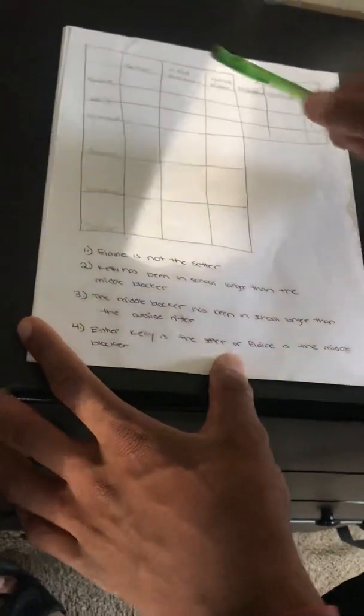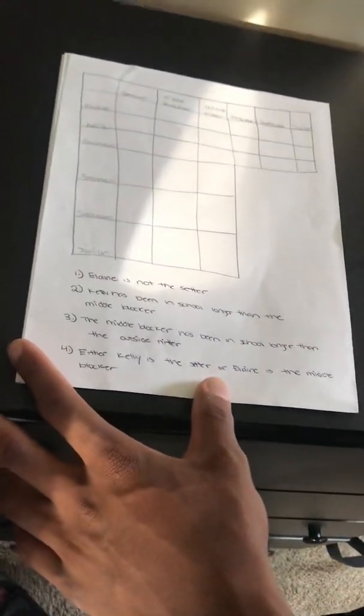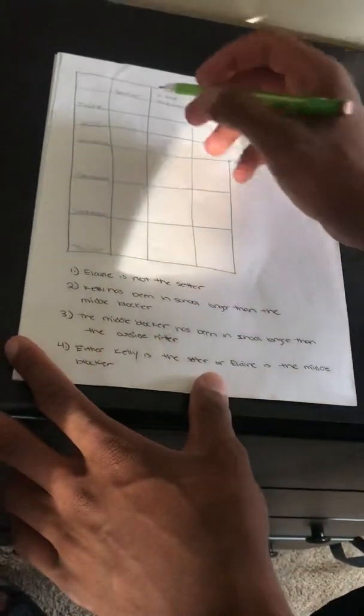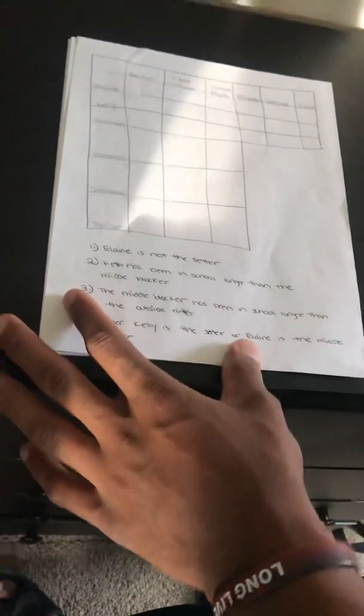Alright, so here's a chart right here. So let's talk about what we do know. We know that Elaine is not the setter. So we can go to Elaine and say she is not the setter. 100% not the setter.